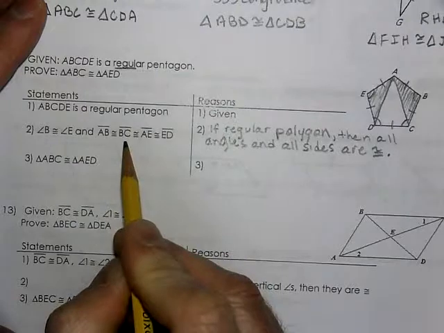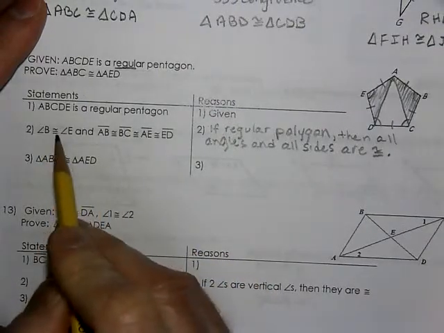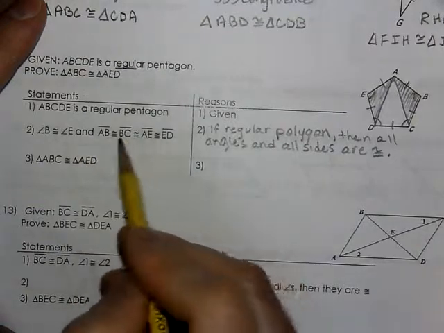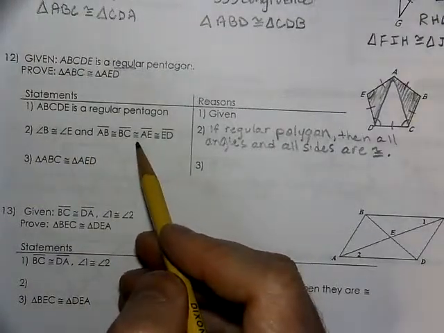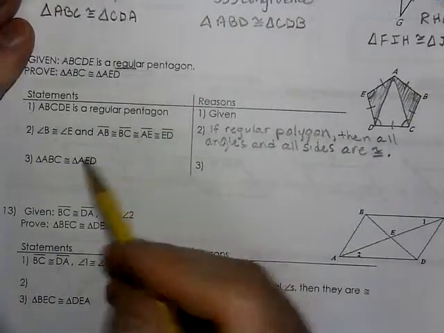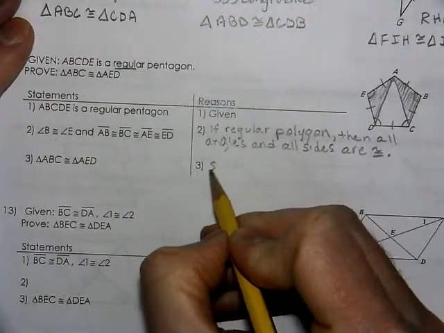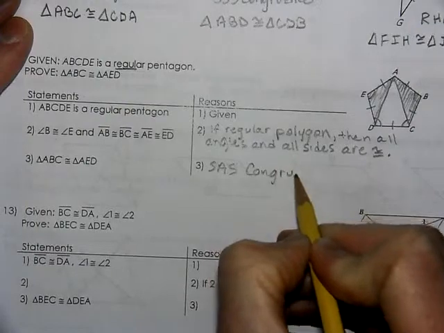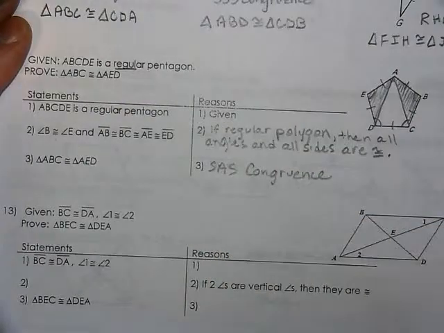And that's what they're saying here. They're saying at least these 2 angles are the same because all angles are the same, and these sides would match because all sides match. So we just proved it by side angle side.